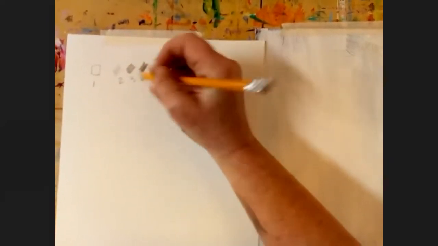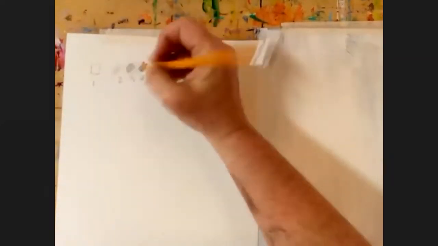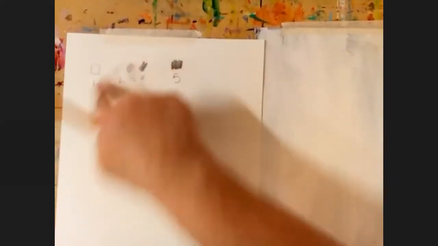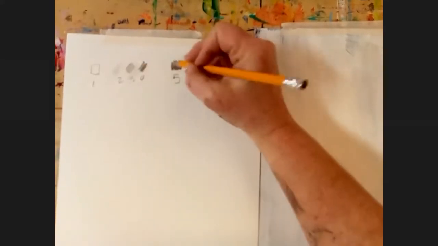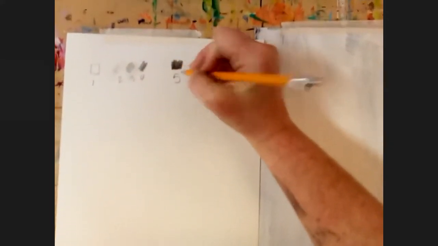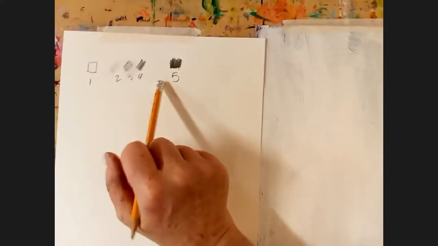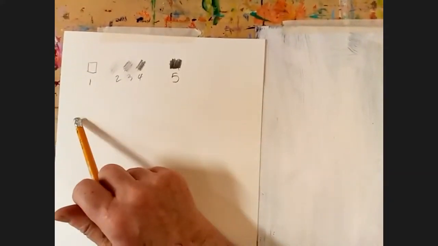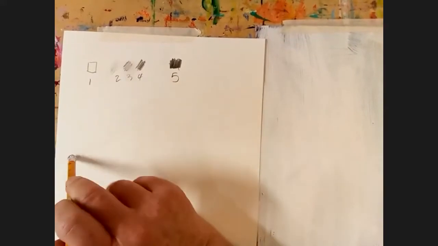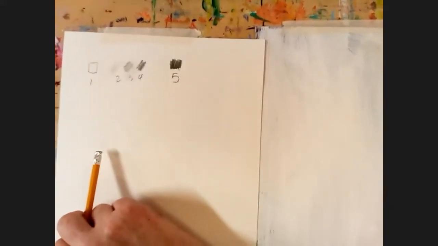And it's important to make sure that when you create your values, there's a lot of contrast between your lights and your darks, because we are working with a flat surface, right?